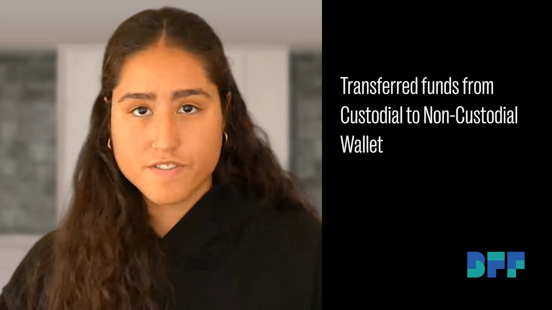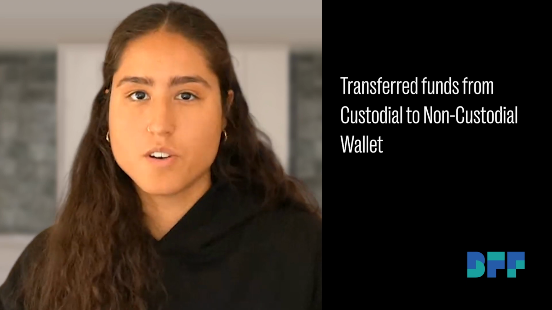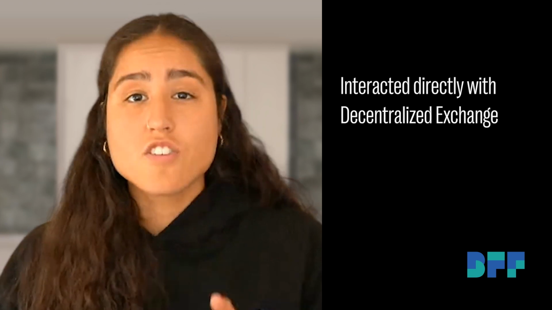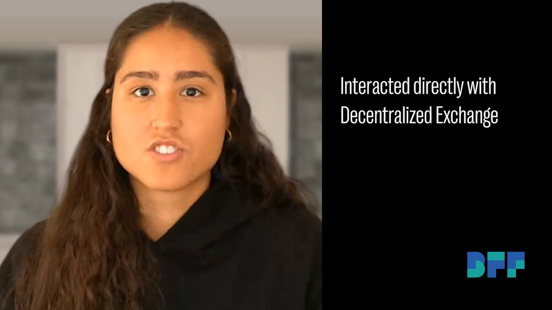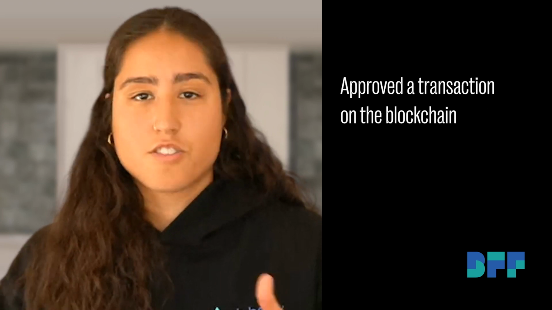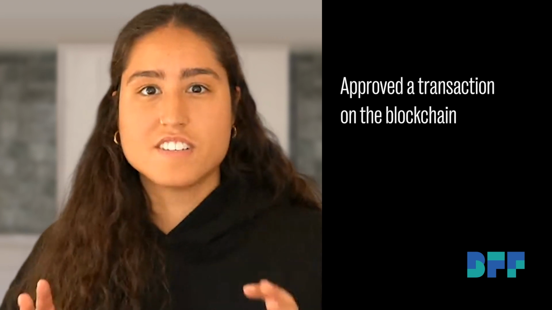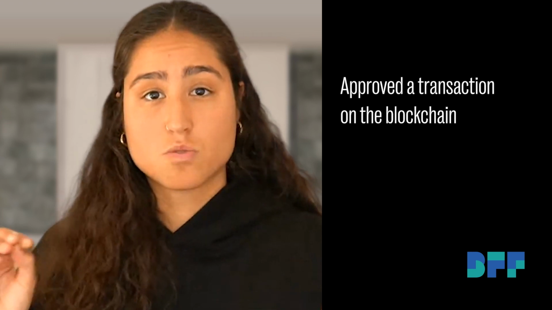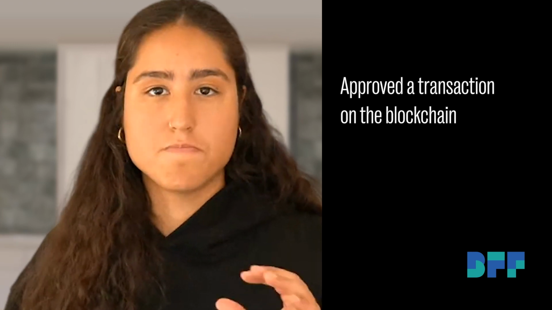1, we transferred funds from our custodial wallet into our non-custodial wallet. 2, we interacted with a decentralized exchange called Uniswap. 3, we approved a transaction on the blockchain and actually swapped Ethereum for another token called Matic. This is pretty mind-blowing. Everything we just did happened on the blockchain instantly, all with code. I didn't have to give any identity, I didn't have to talk to anyone, and I could do it at any given time whenever I want, as long as I'm connected to the internet. And that's the power of blockchain and Web3.